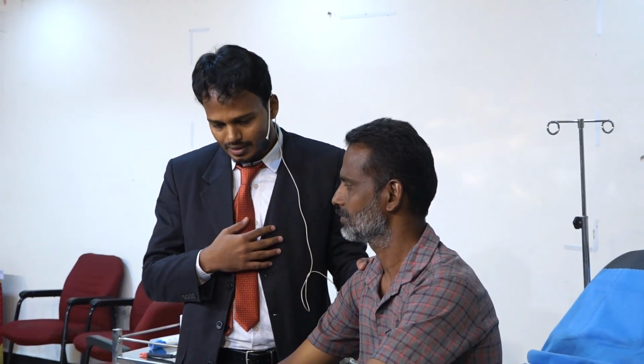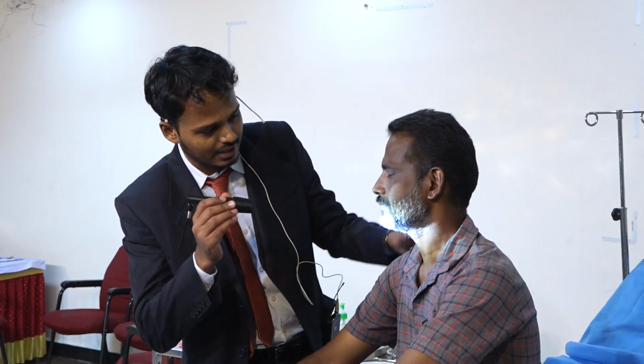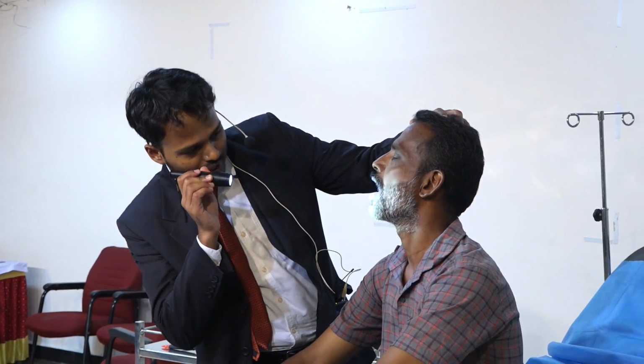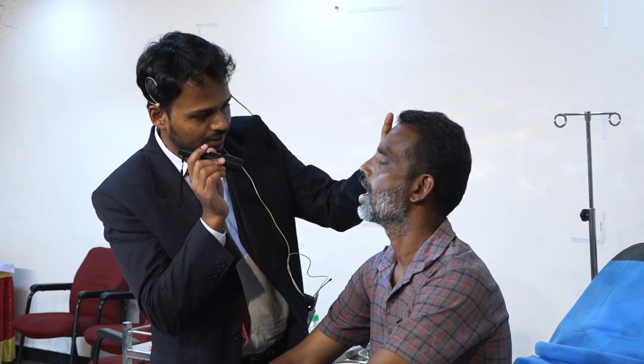in case of CLD. I'm now examining the oral cavity. I'm seeing the oral hygiene, any mucosal bleed, gingival hyperplasia. Thank you.